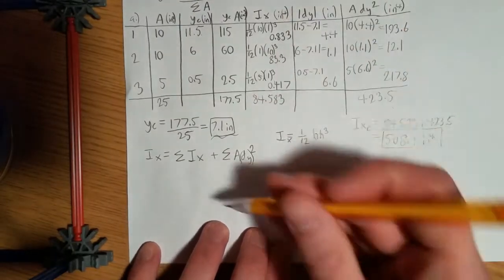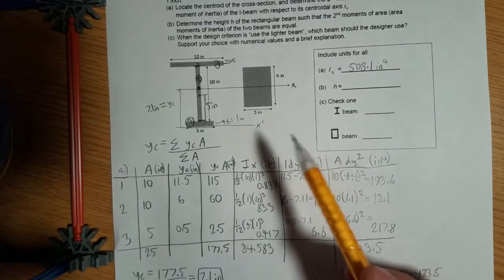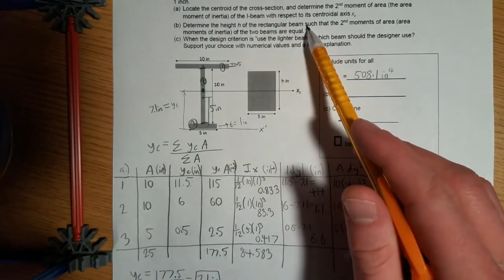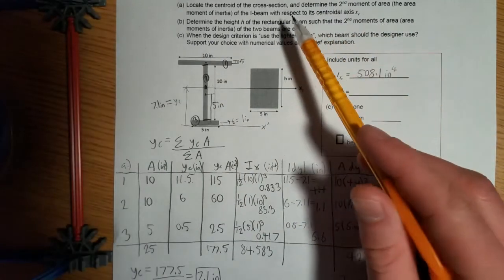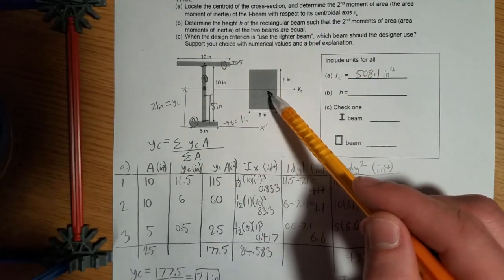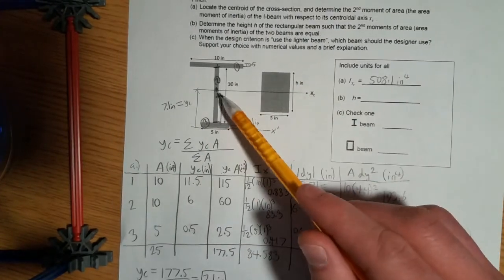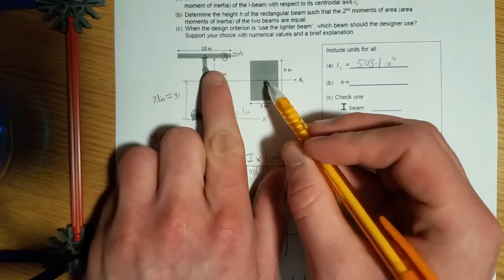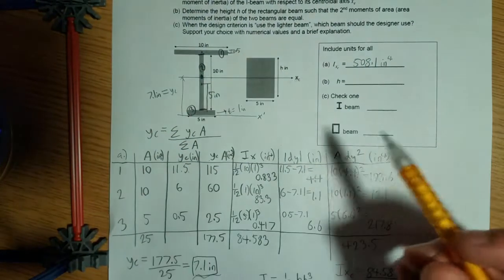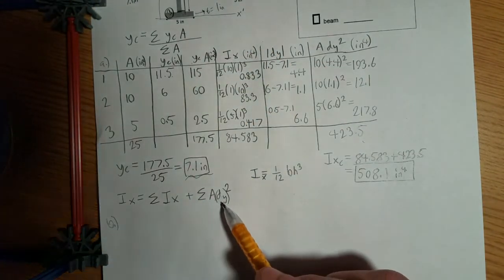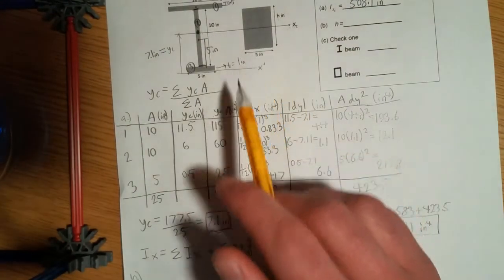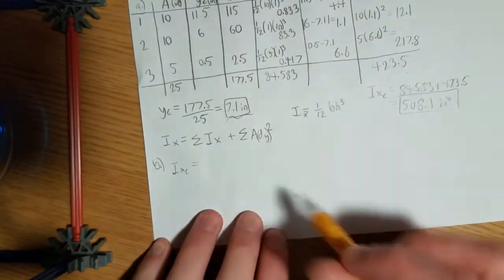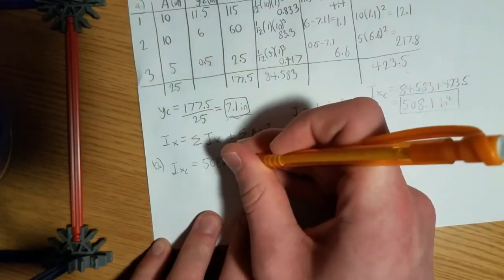So anyway, that's our solution for A. Part B now is determine the height H, this height here, of the rectangular beam such that the second moment of area of the two beams are equal. So we want IXC of this to equal IXC of that. As you can see here, they drew XC of this rectangle right down the middle of it, smack dab in the center. And so that means we don't have to take into consideration the area times the distance from that. We can just assume it to be in the center. And so ultimately we want IXC to be equal to 508.1.